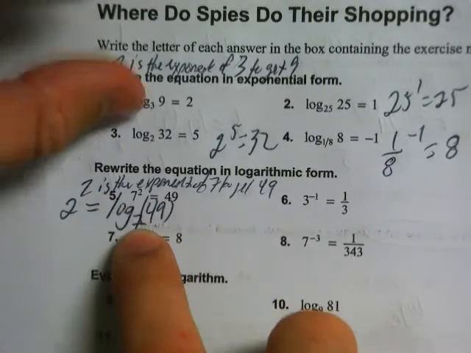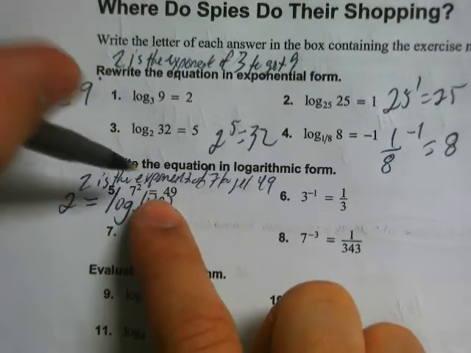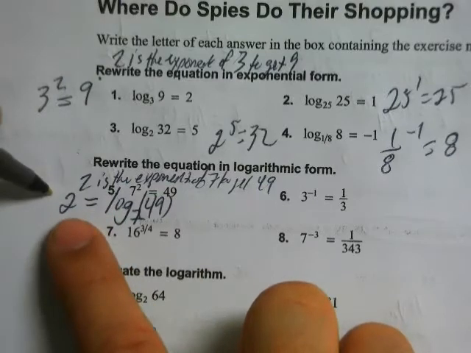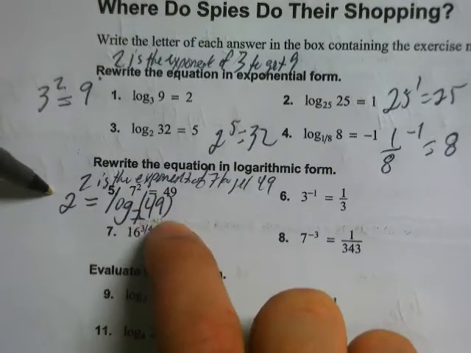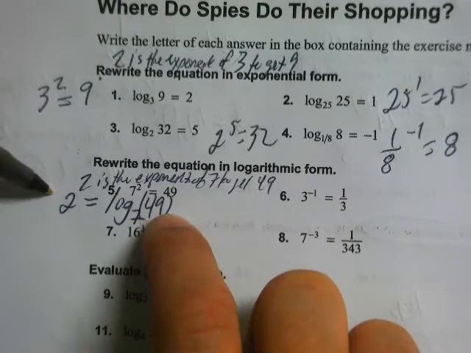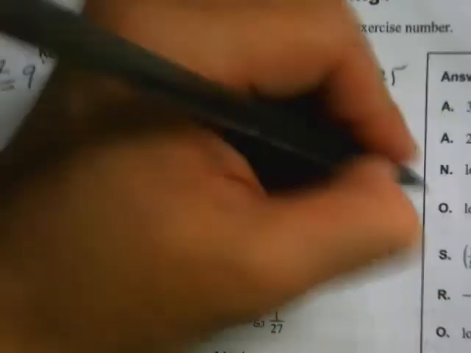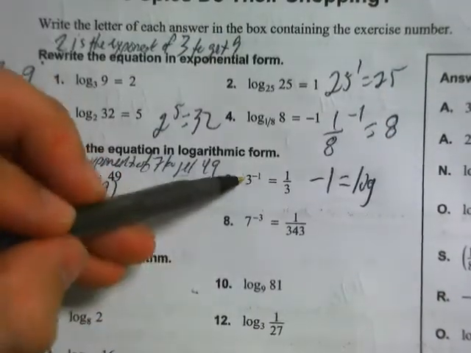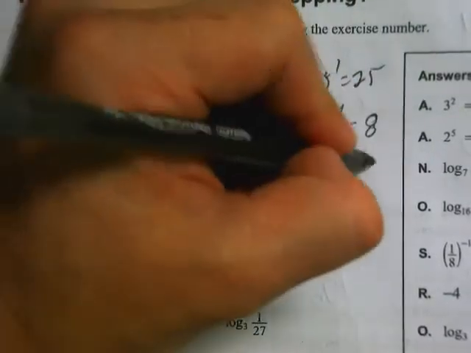So now we have all of the expressions the way they should be, and we can see a pattern emerging. We're going to take the exponent and put it on the other side of the equal sign. Your base will stay the base, and then this is the actual log. So over here, your exponent goes on the other side of the equal sign. Then we can write log. Your base stays the base, and the 1/3 is your log.